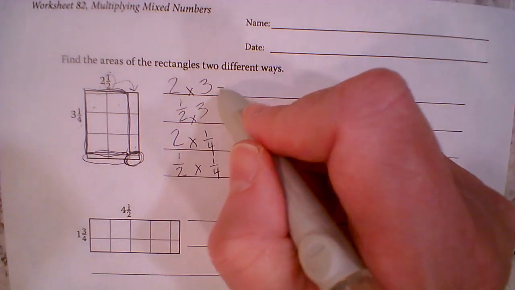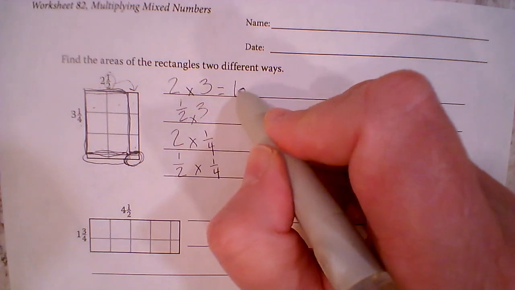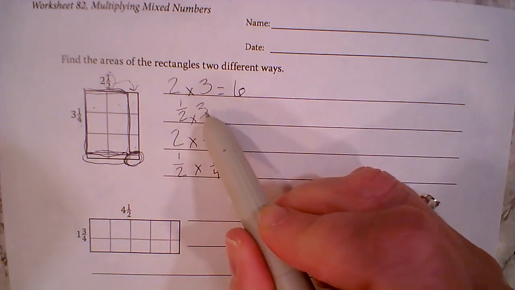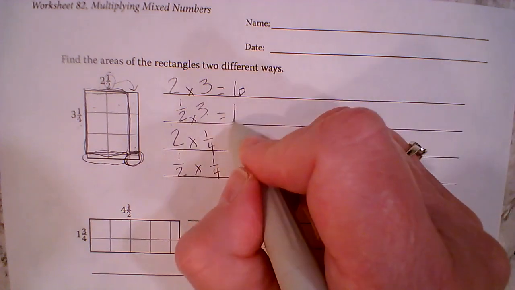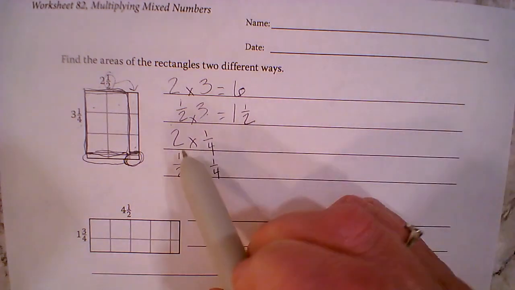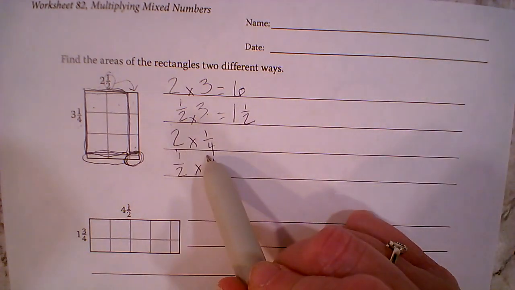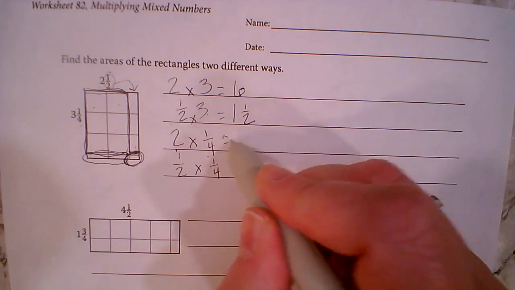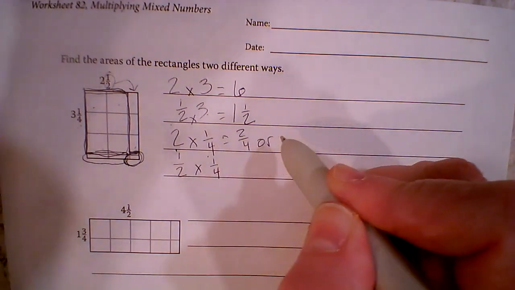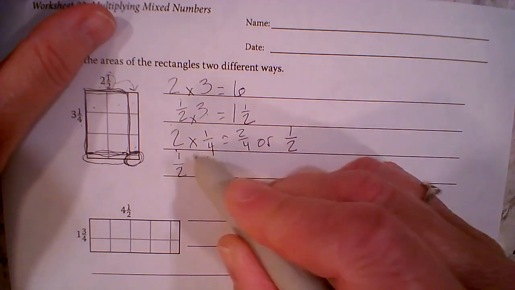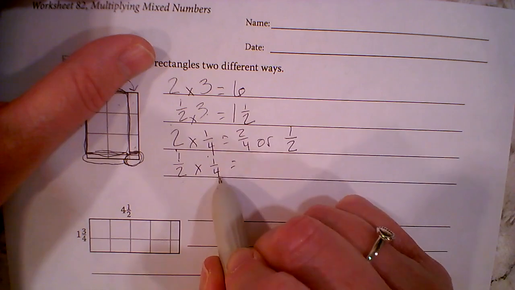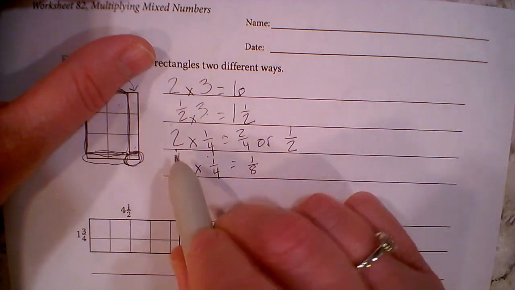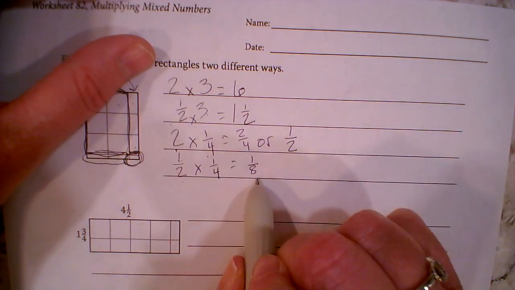So now let's solve this. Here we have 2 times 3, which is 6. We have 1/2 of 3, which is 1 1/2. We have 2 times 1/4, which is 2/4, also known as 1/2, right? If I have 2/4, that's the same as 1/2. And 1/2 times 1/4 is 1/8. 1 times 1 is 1, 2 times 4 is 8.